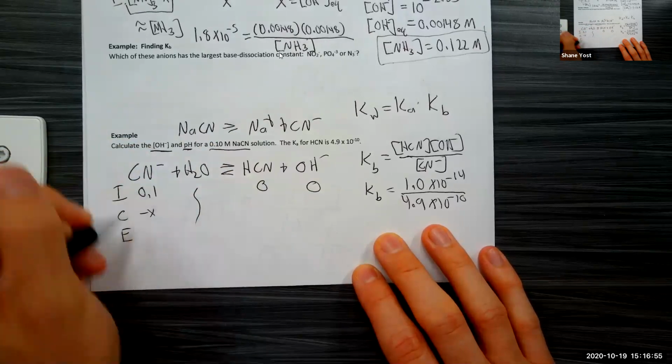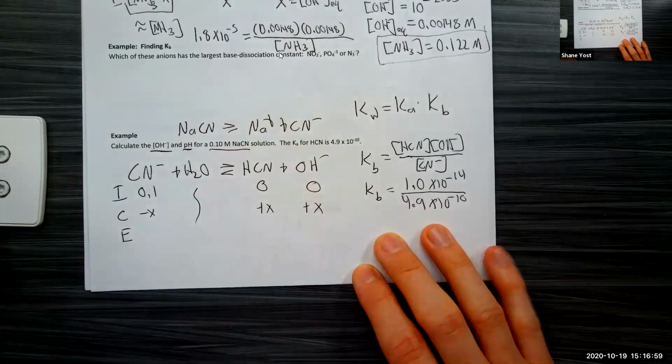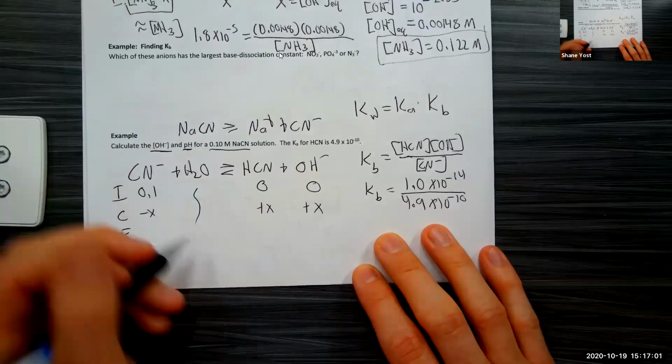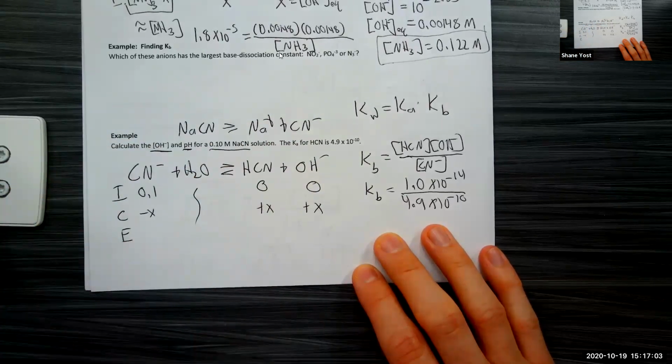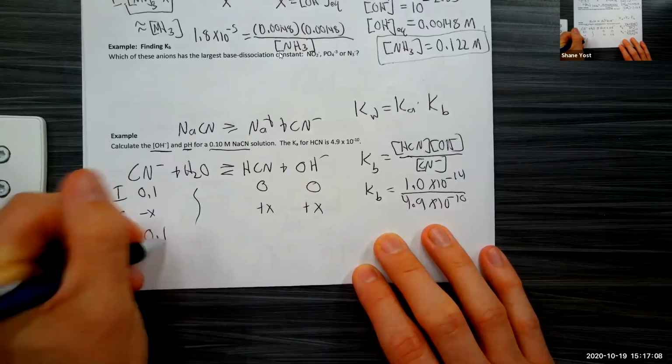So again, I lose some amount of my reactant and gain some amount of my products. This is going to be a weak base, so I'm going to approximate the equilibrium concentration here as basically 0.1.